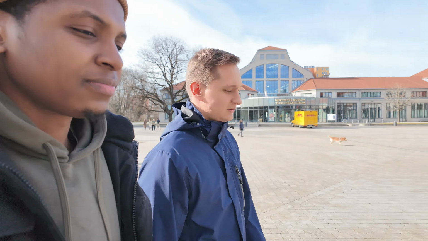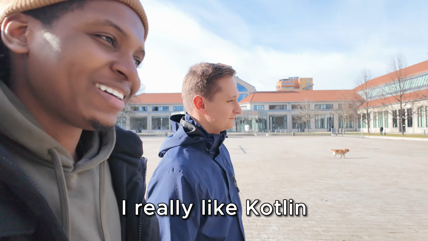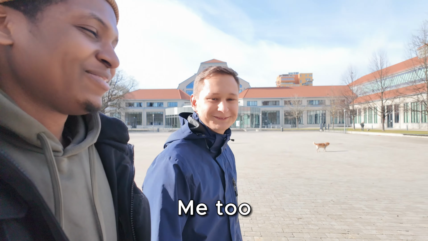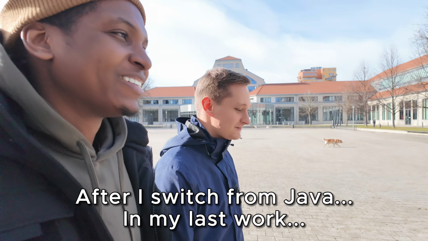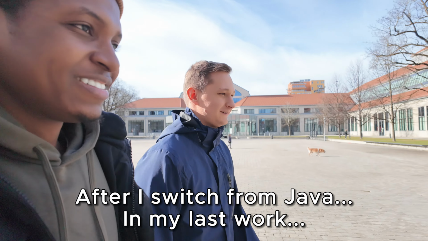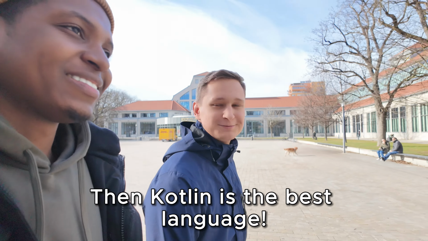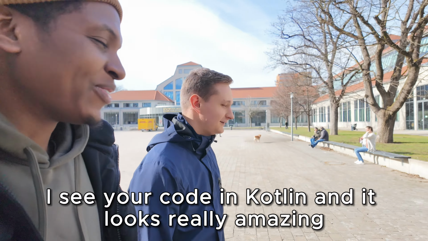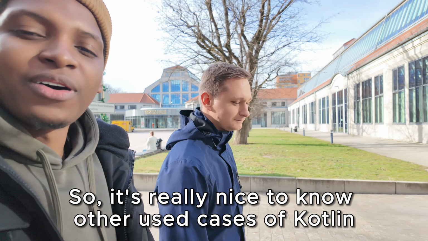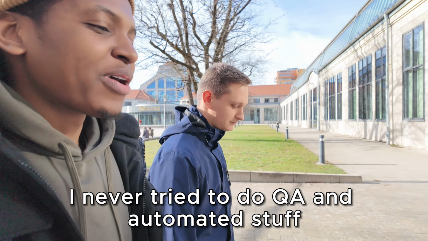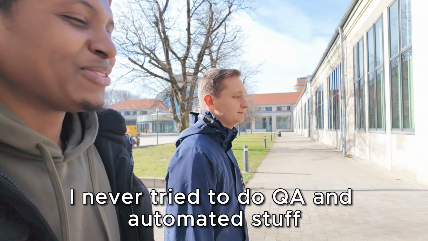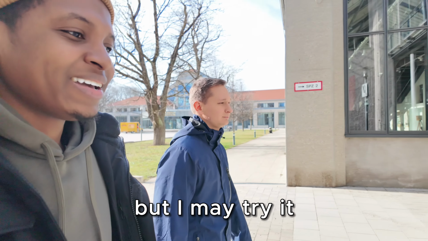Open source stuff. Nice. You know, I'm an advocate of Kotlin. I really like Kotlin, so nice. After I switched from Java, from my last place of work, Kotlin is the best language. Yeah, I know. I see your code in Kotlin and it looks really amazing. It's really nice to know other use cases of Kotlin. I never tried to do QA and automated stuff, but I may try it.